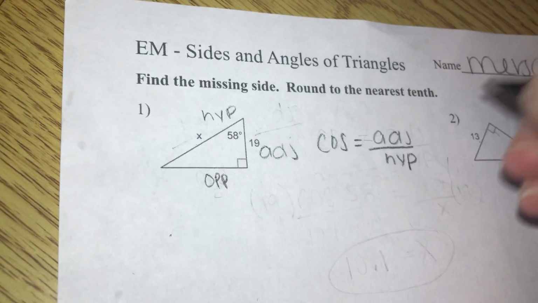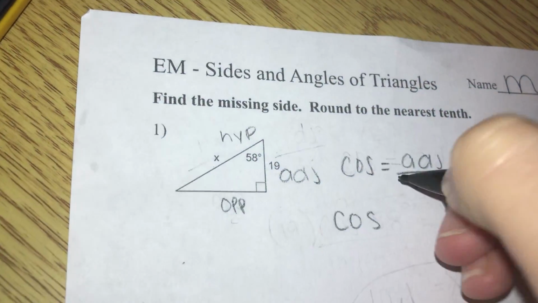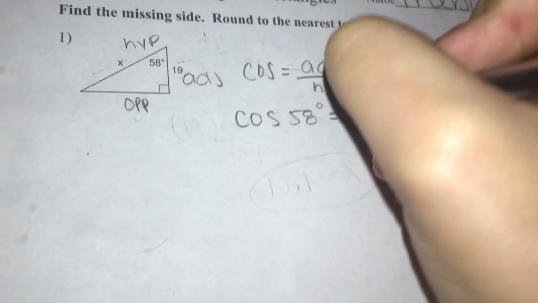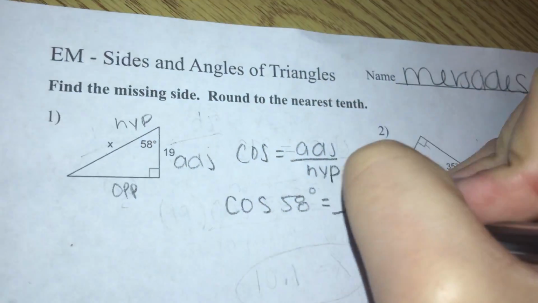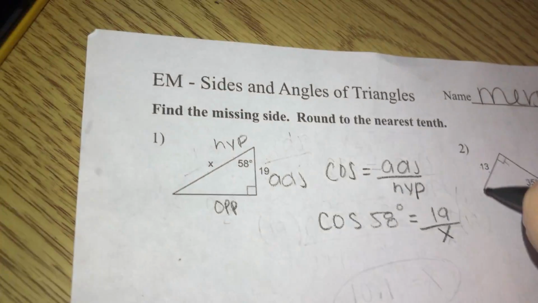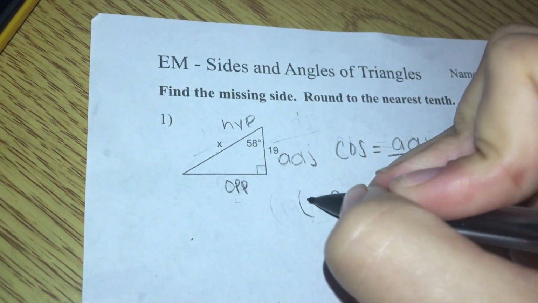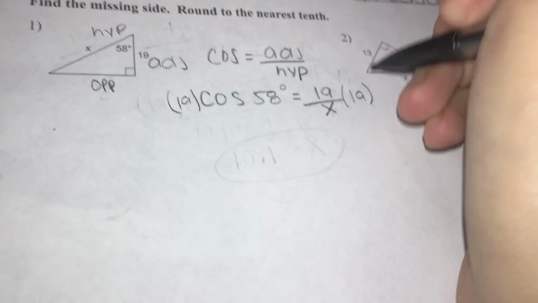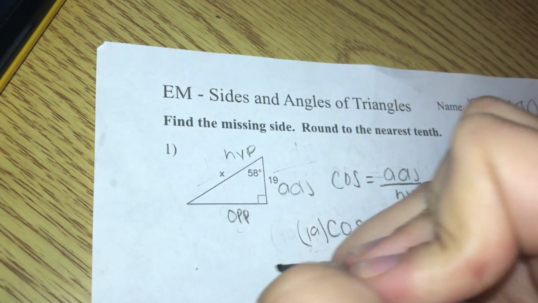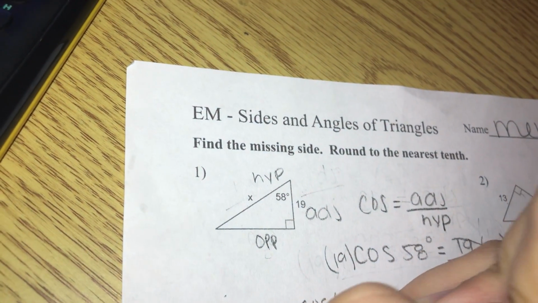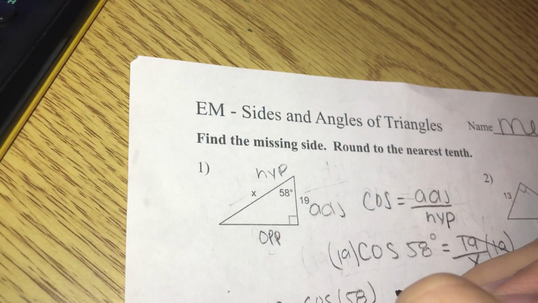So cosine equals adjacent over hypotenuse. By the cosine I will put degrees, which is 58, and the adjacent is 19, and the hypotenuse is x. Now the next step is going to be to multiply both sides by 19. On the right side it cancels out, but on the left side it's going to be 19 times cosine of 58.